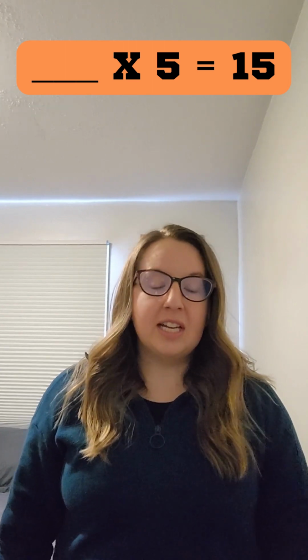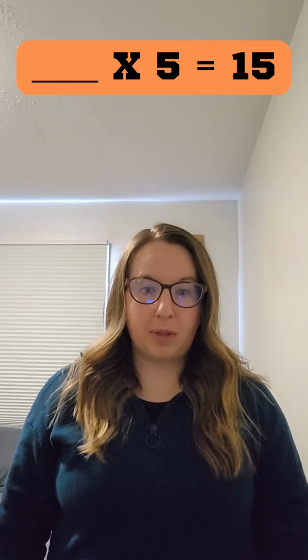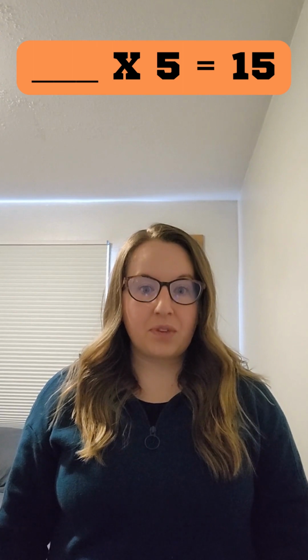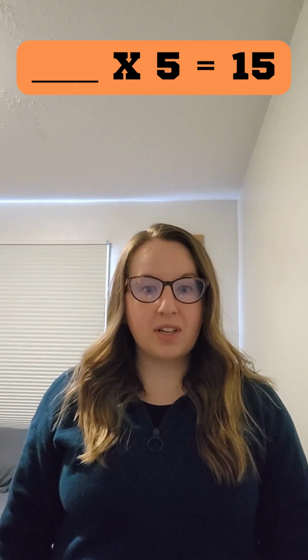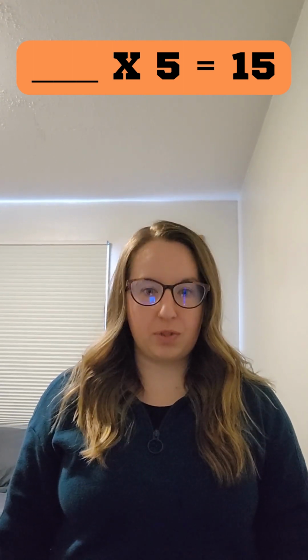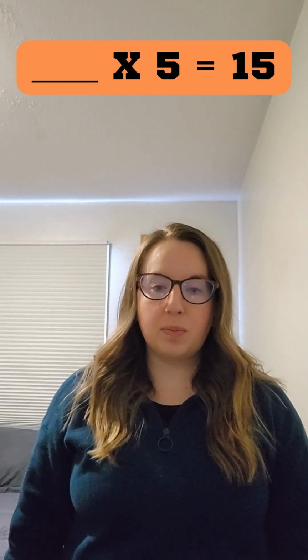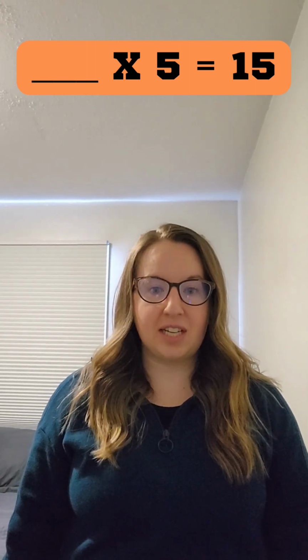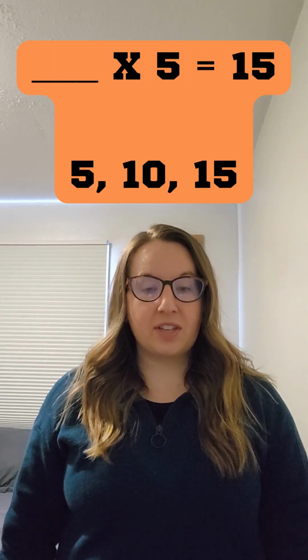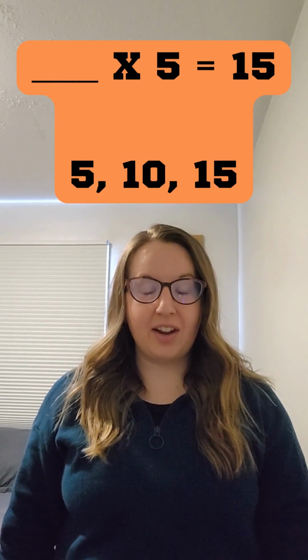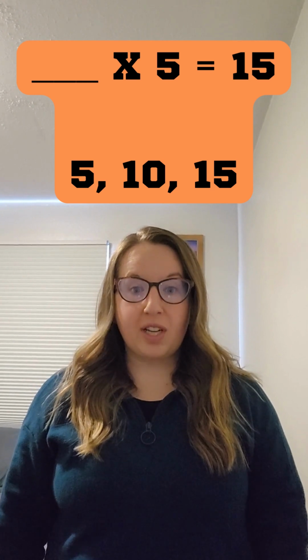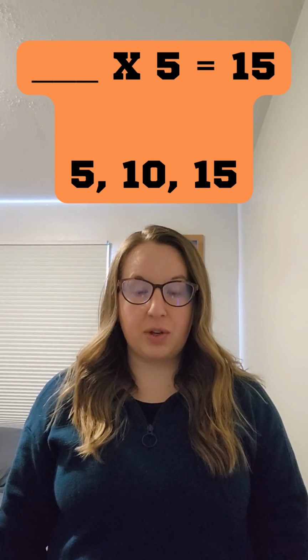So we know that the second number that you're multiplying by is 5. This means that there are groups of 5, but we don't know how many groups there are. So we're going to skip count by 5 to see how many groups there are until we get to 15. So we're going to skip count by 5s. 5, 10, 15. We got to 15, which is the answer to the equation.